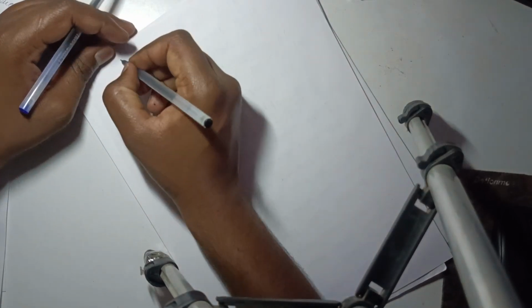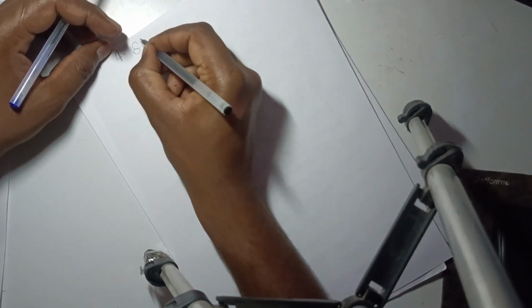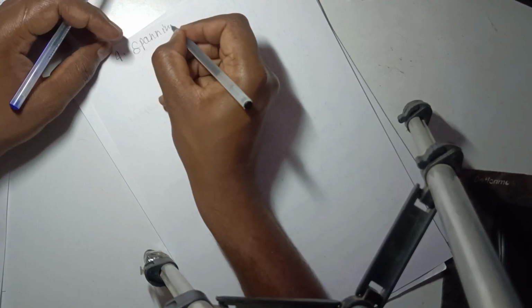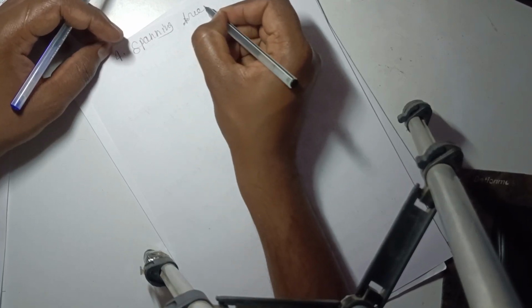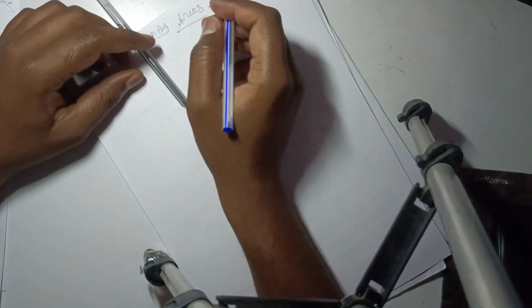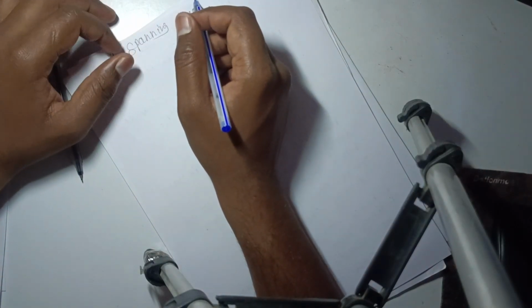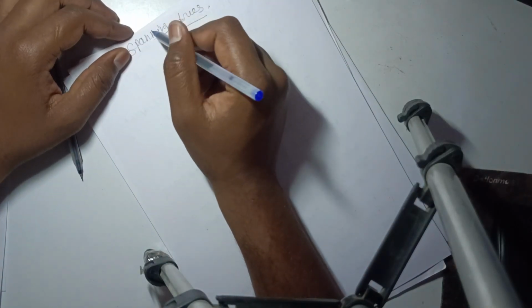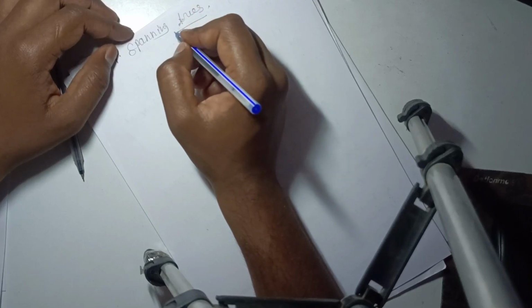Now spanning trees, the fourth topic we had. So what are spanning trees? Spanning means the minimum connection.